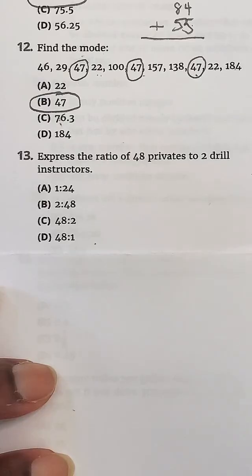Okay, right, C or B. C feels easy, but it must be.